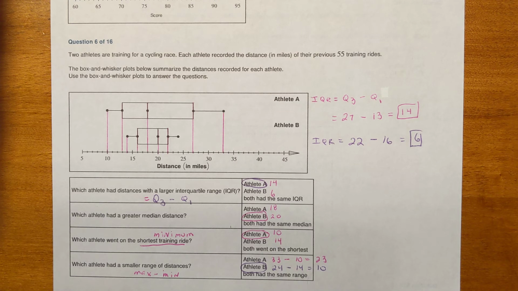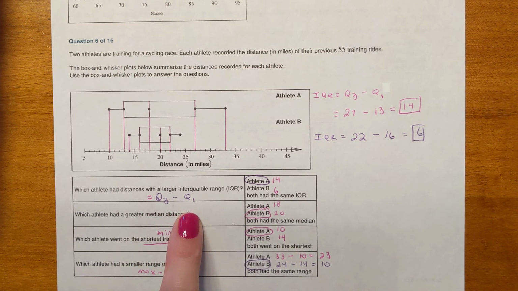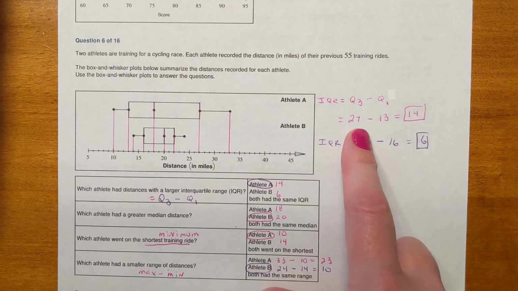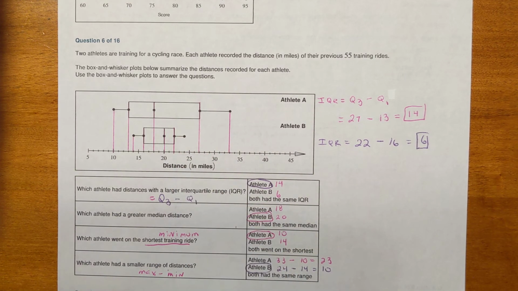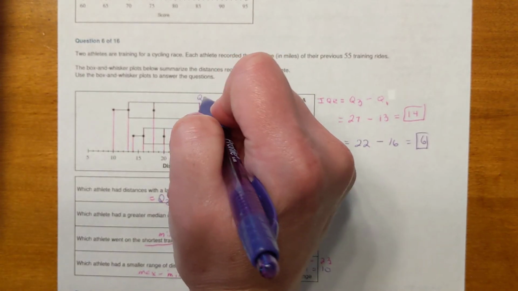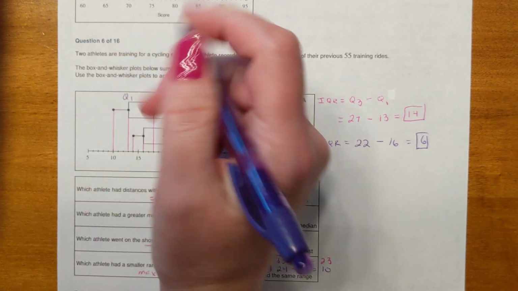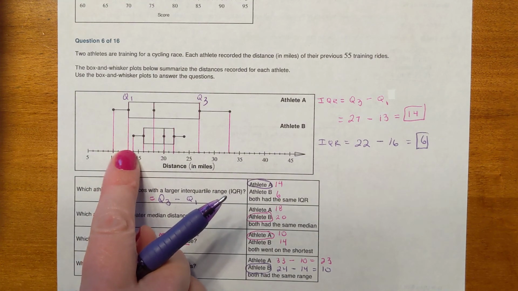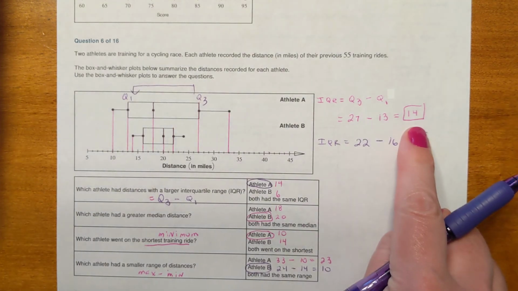Okay, we wanted to know which athlete had distances with the largest interquartile range. The interquartile range is quartile 3 minus quartile 1. So I did it over here for athlete A. His quartile 3 was 27, quartile 1 was 13. You can see right here. Remember, quartile 3 is the far right end of the box, and quartile 1 is to the left. So their interquartile range is 14.